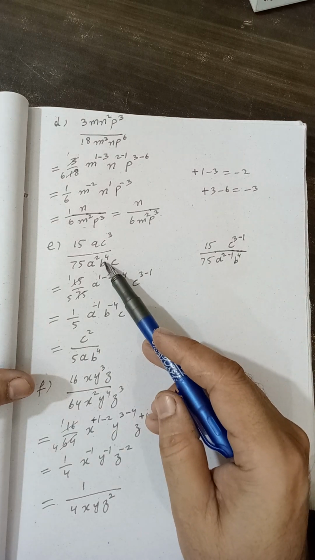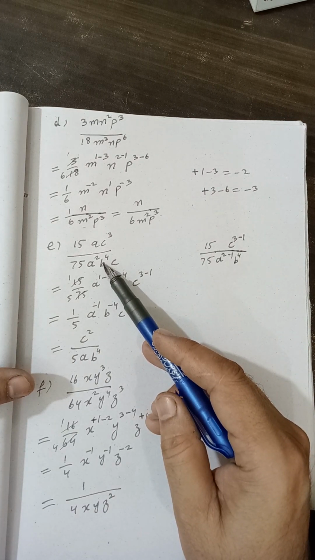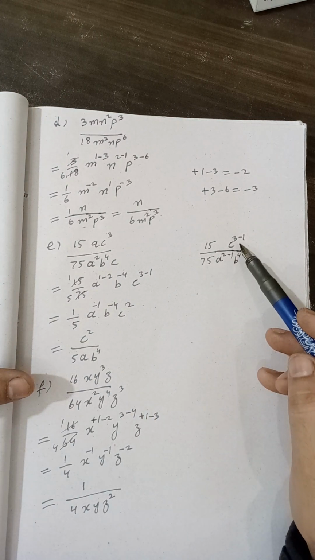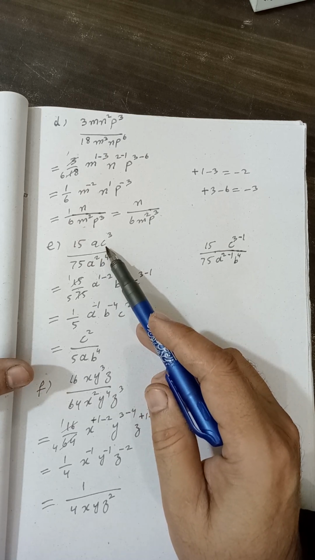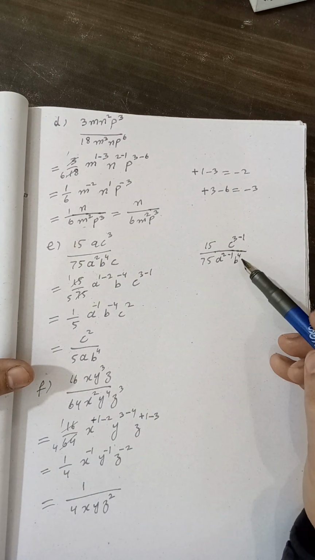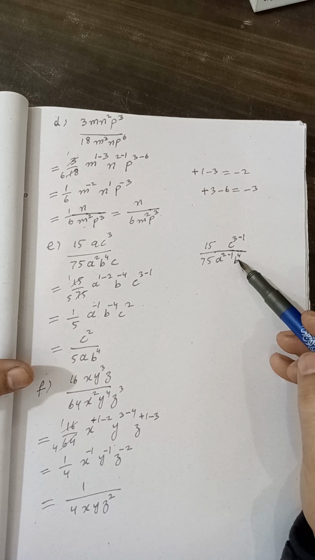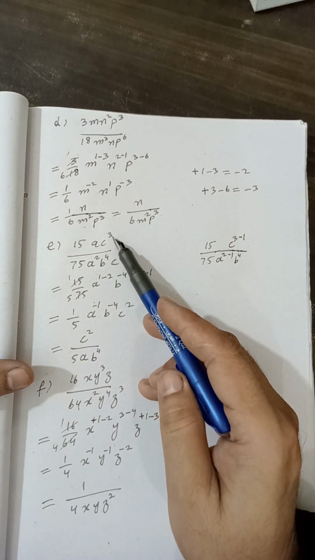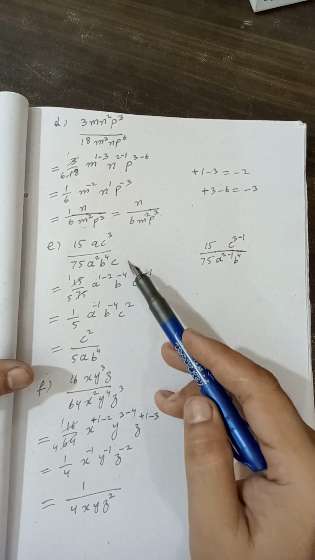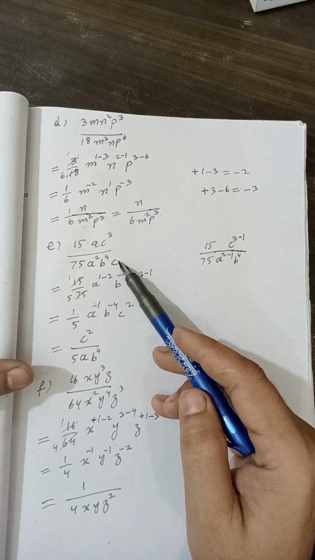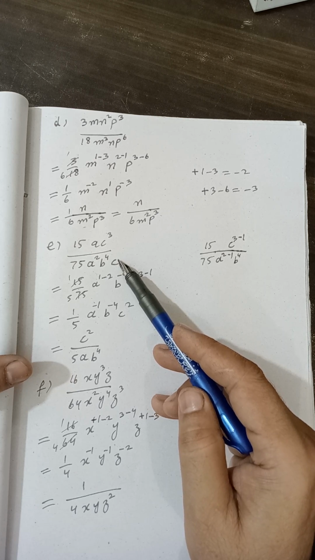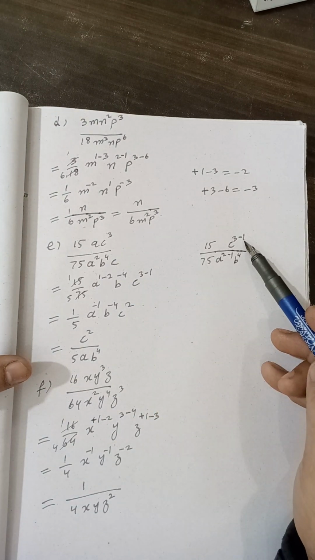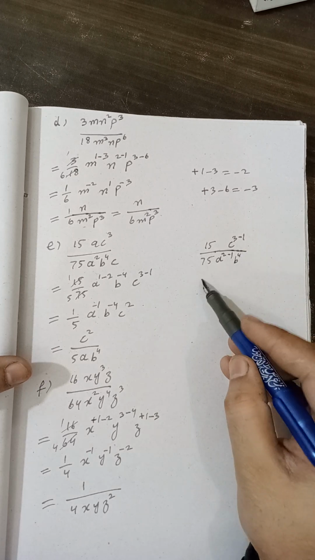Similarly for B4, because B4 is the greatest degree in the denominator and in the numerator there is no B, degree is 0, B4 will remain in the denominator, while C has greater degree in the numerator, that is C3, and degree 1 in the denominator, that is C1. It is smaller degree, so you will carry the smaller degree above to the numerator. It will become -1. After subtracting, the answer will be there.